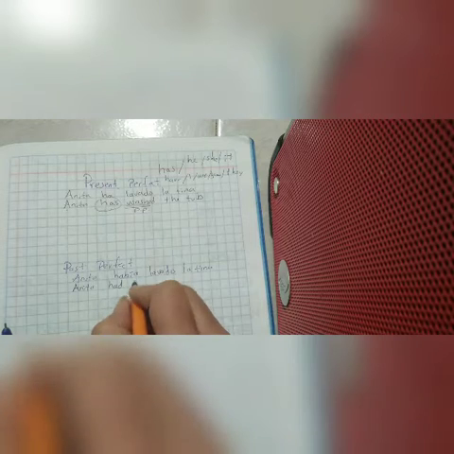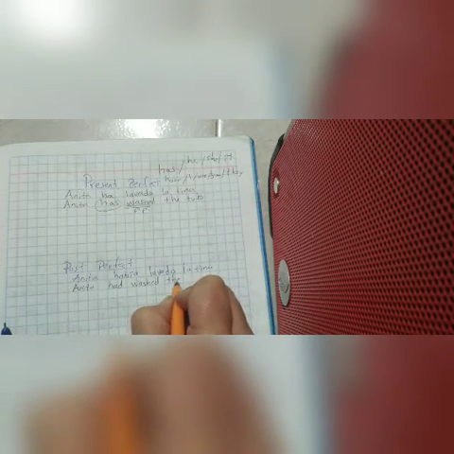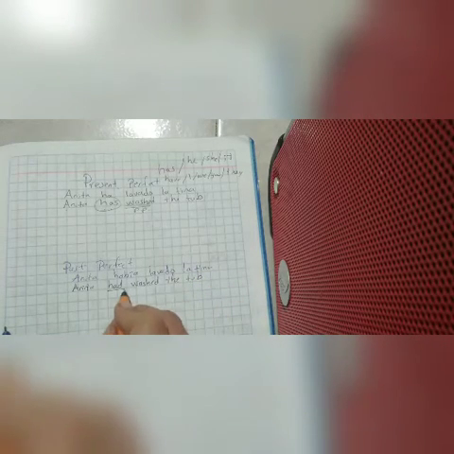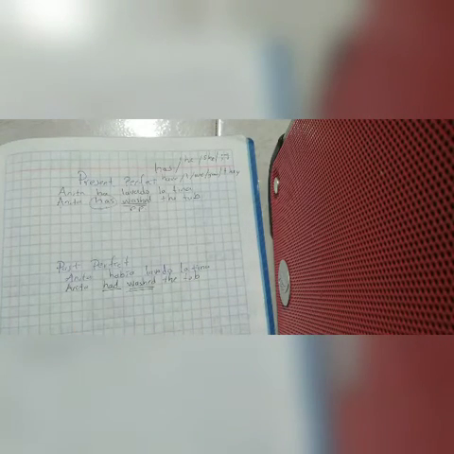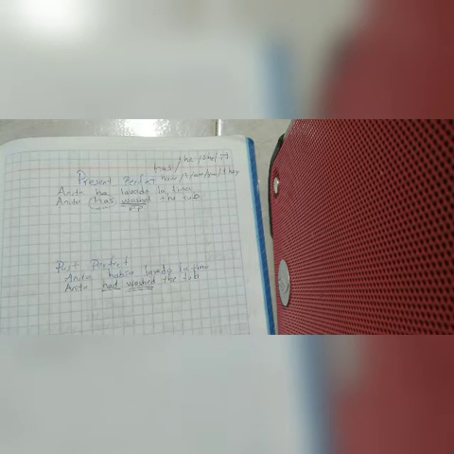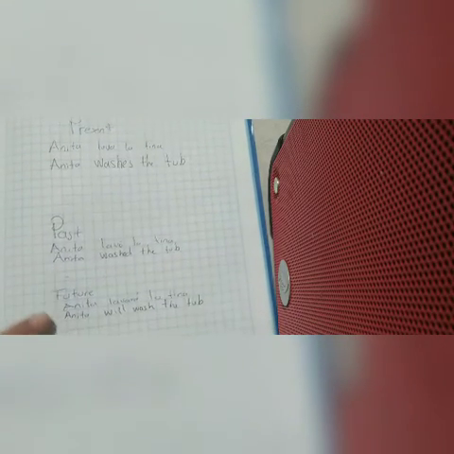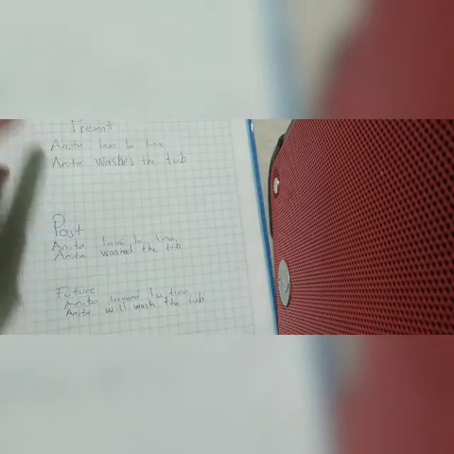Anita had washed the tub. Past and past perfect. These sentences, as you can see, are in active voice because we are mentioning the doer. In all the tenses, we are mentioning the doer.